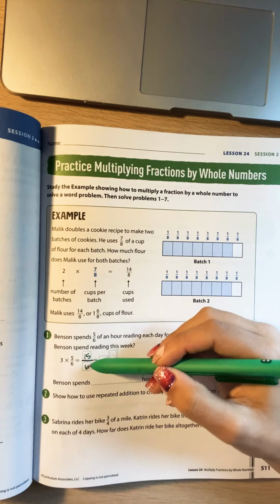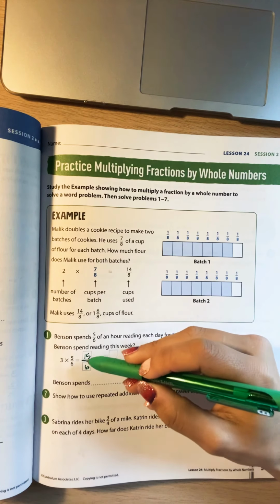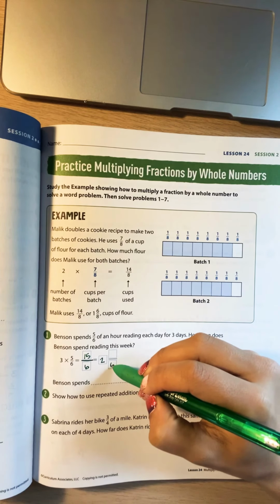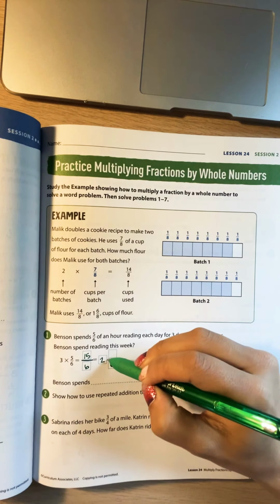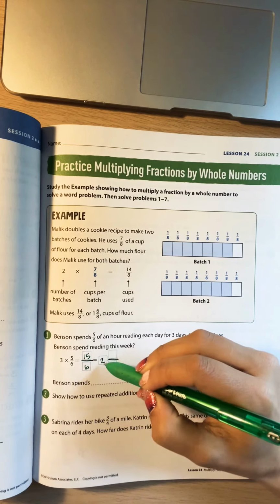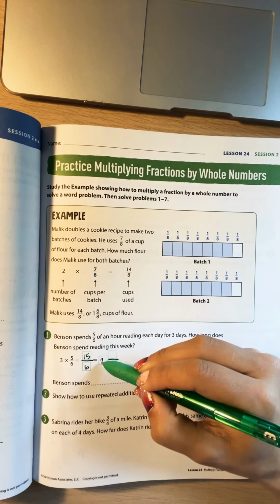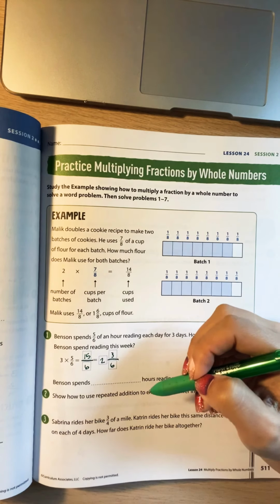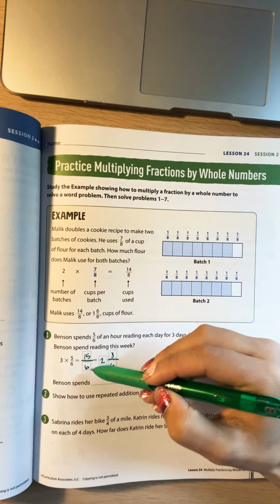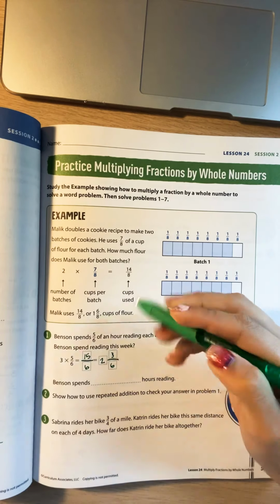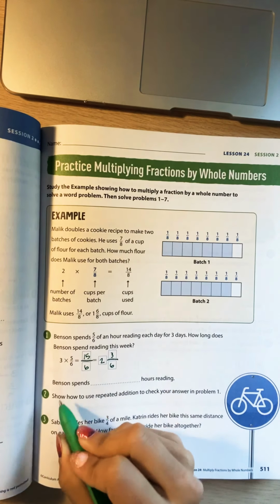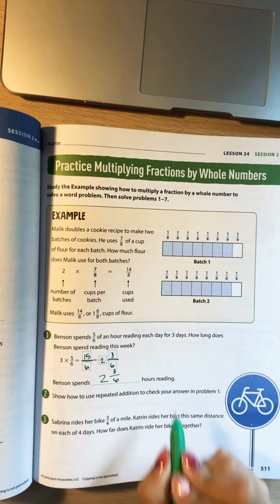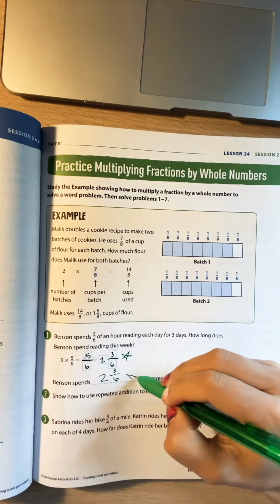So 15 divided by 6. 6 can go into 15 2 times. My denominator stays 6. Okay, here's my fraction bar. 2 times 6 is 12. 15 minus 12 is 3. So 15 divided by 6 is 2, remainder 3. So we could say Benson spends 2 3/6 hours reading. Done, done.